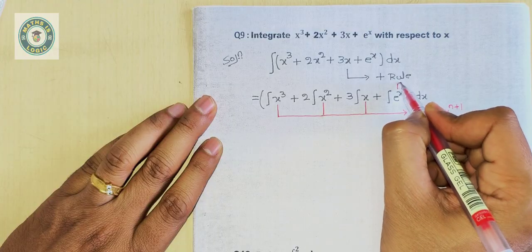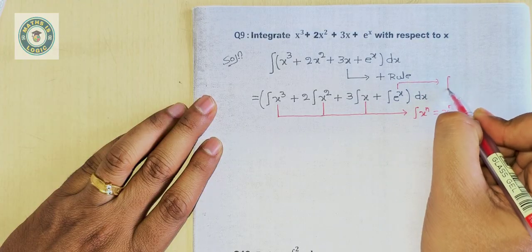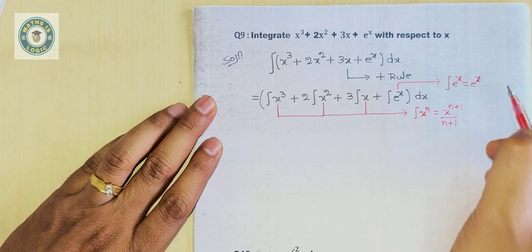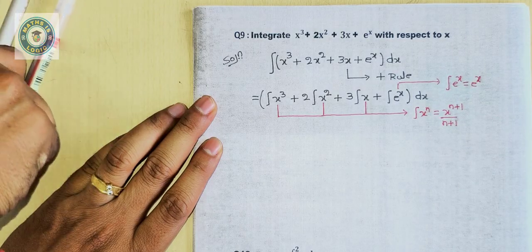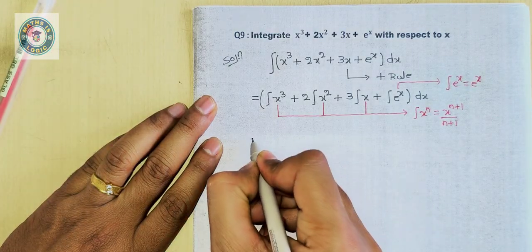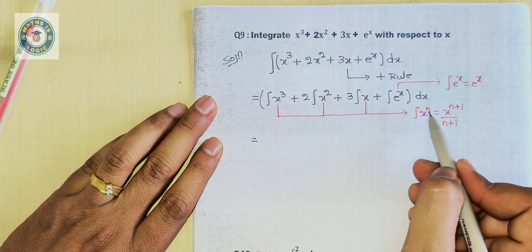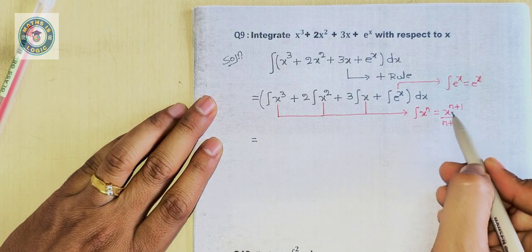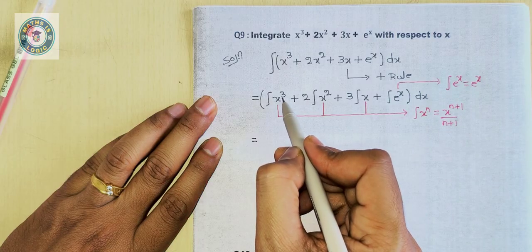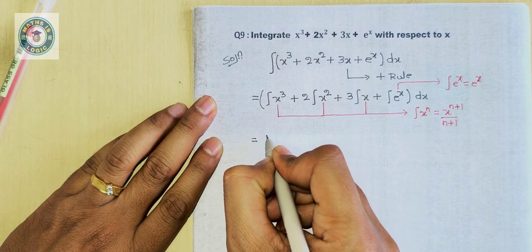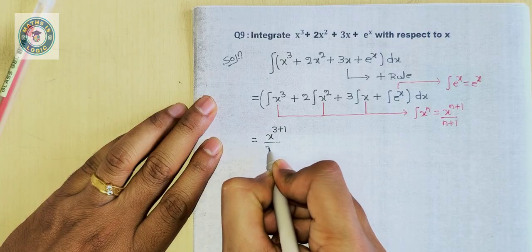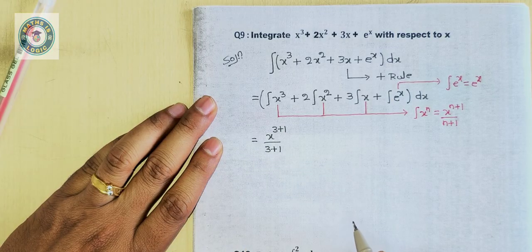And for this there is a formula, integration of e power x is e power x. Here n is 3, so wherever n comes, replace it by 3. Therefore it is x power 3 plus 1 divided by 3 plus 1.